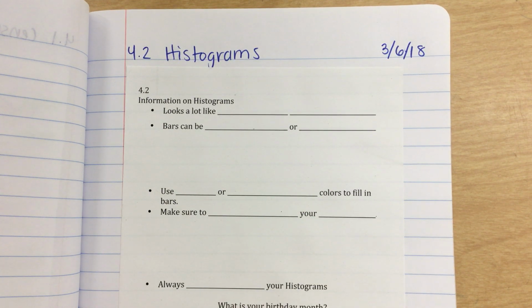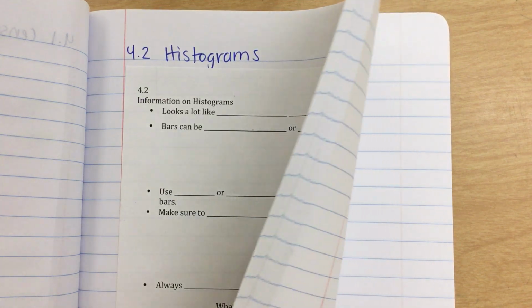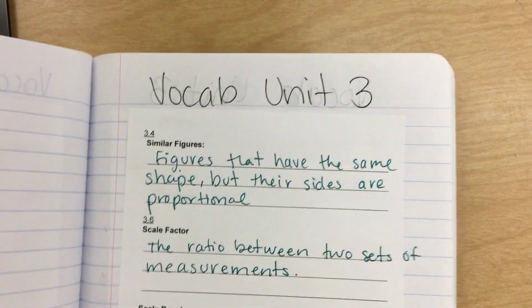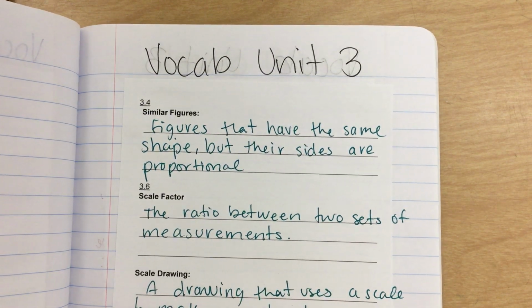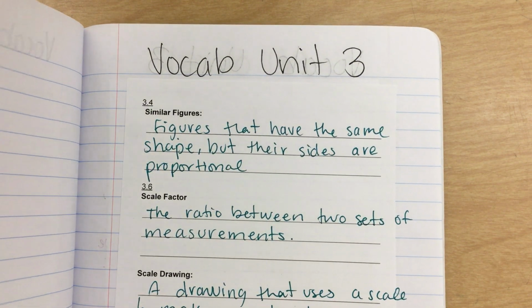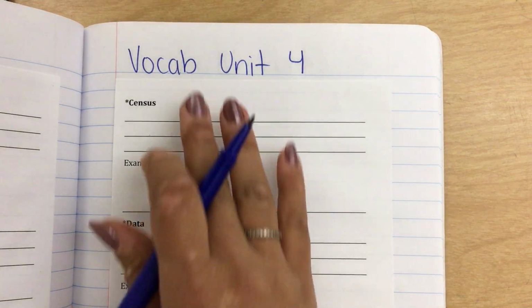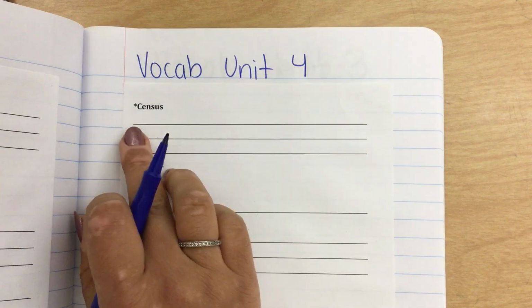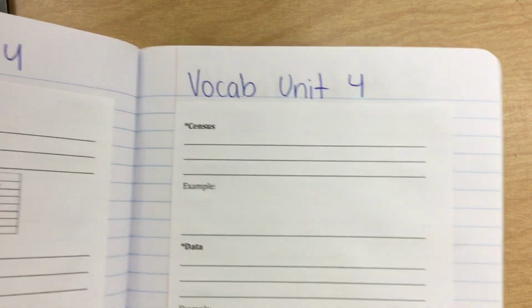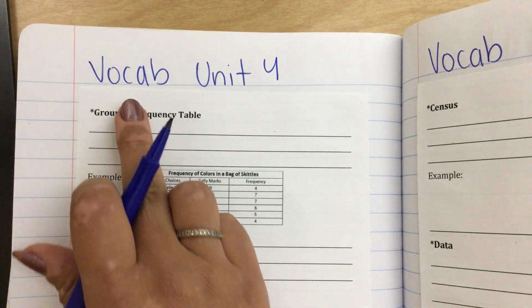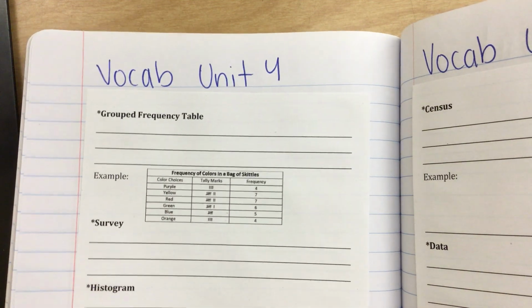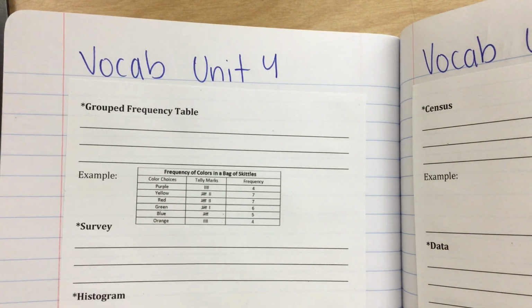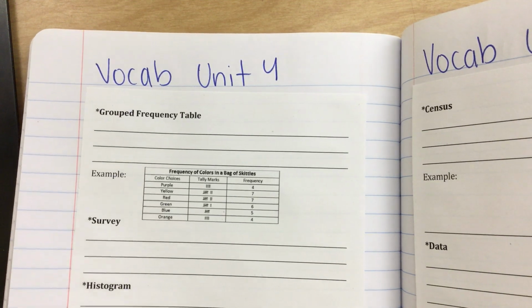I'm going to go to the back because we have two other pages that are vocabulary. This is going to be part of our glossary. So we're going to turn all the way to the back. This is the last thing that we talked about, vocabulary unit 3. You're going to flip the page one more time, and we have vocabulary unit 4. On the left-hand side, again, we have vocabulary unit 4 with grouped frequency table. So go ahead and pause it and set up your notebook right now.